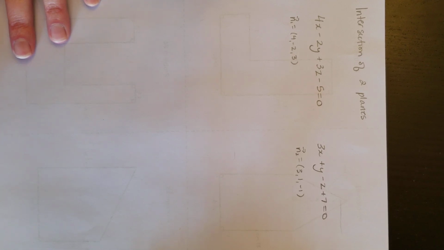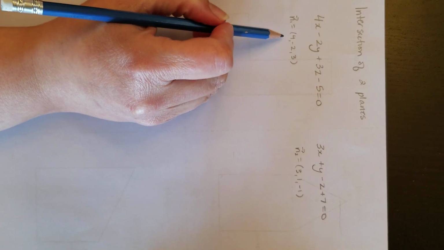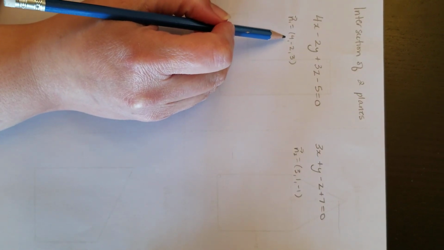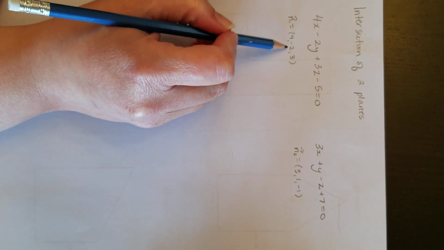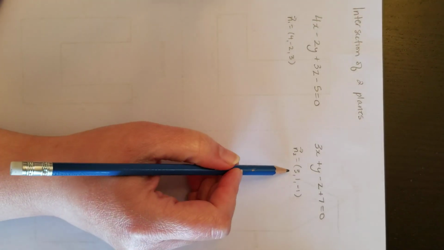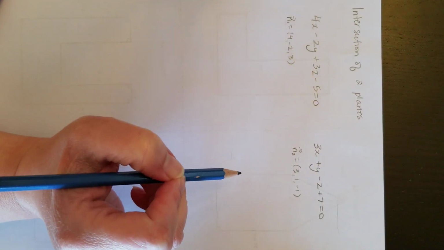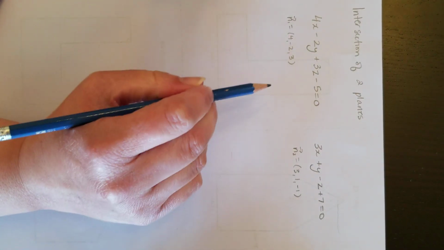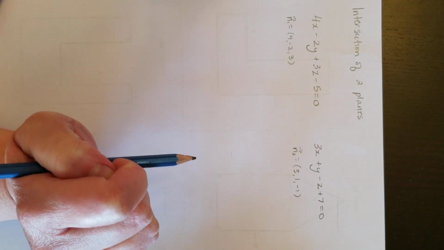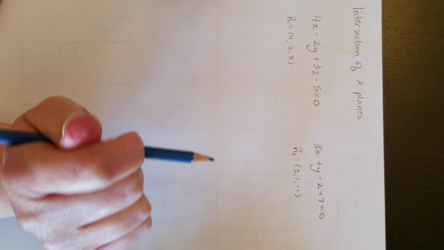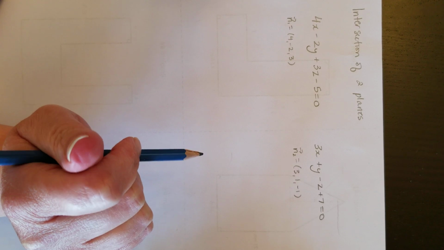Okay, so we're going to look at the intersection of two planes. In this case, we see that the normals are not collinear. So n1, the normal of the first plane in Cartesian form, is (4, -2, 3), and n2 is (3, 1, -1). Because we can identify that those are not scalar multiples, we know that these planes are not going to be parallel and they're not going to be coincident.